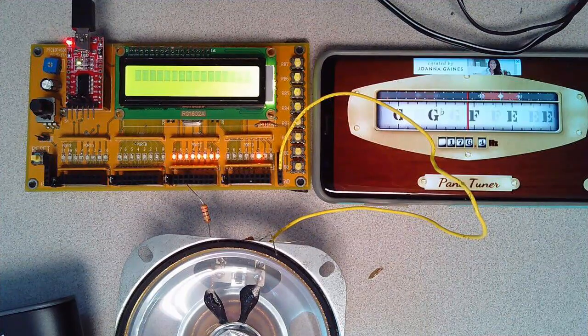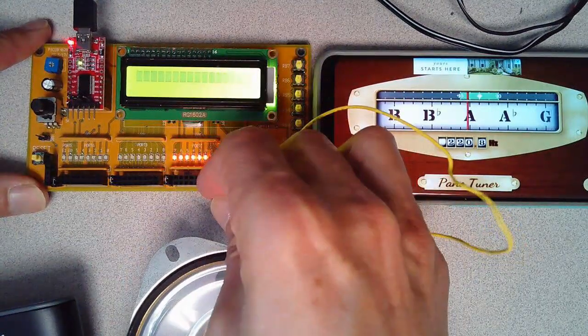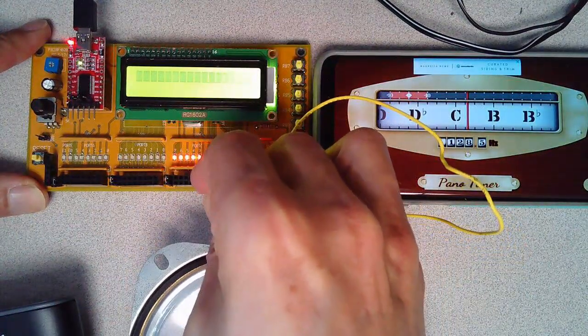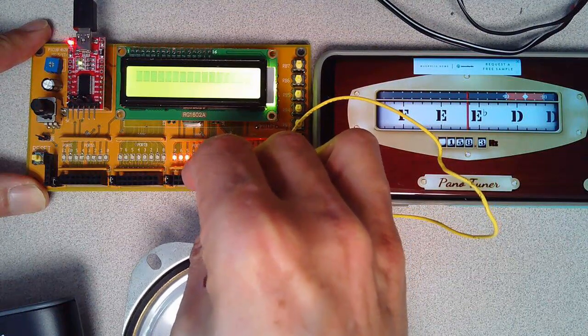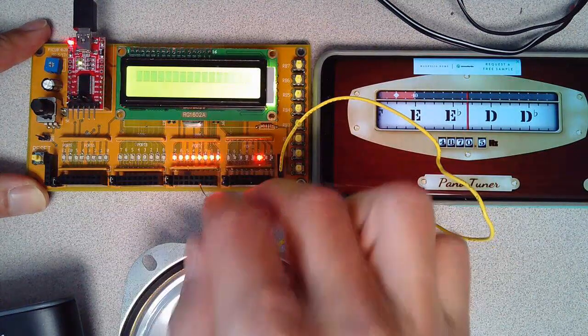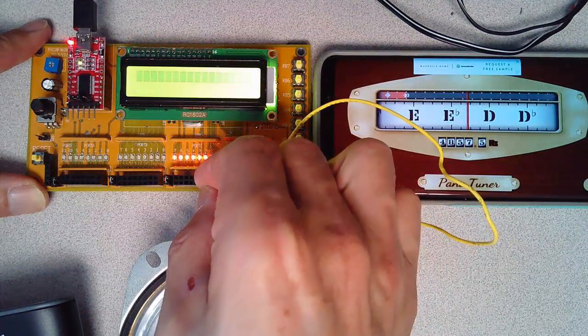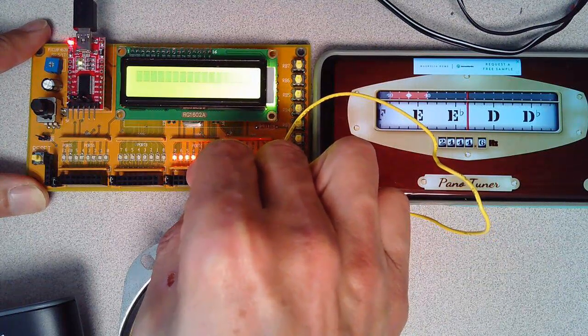So this is counting on port C. Every pin is divided by 2. This one is outside the audio range. So divide by 2, kind of painful. Divide by 2. I can get it. Divide by 2. And here I'm using the piano tuner app to tell me the frequency.